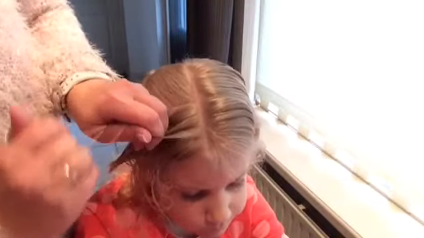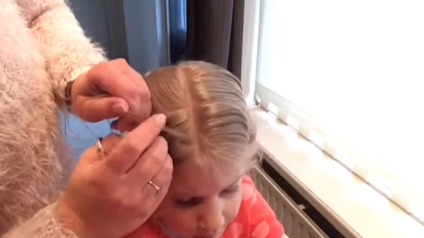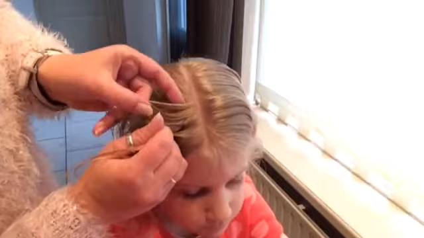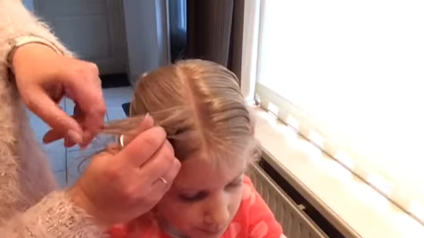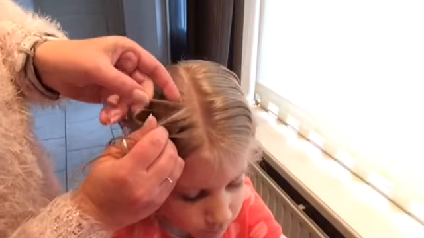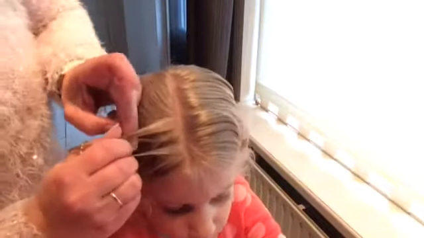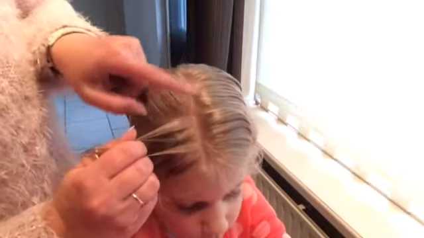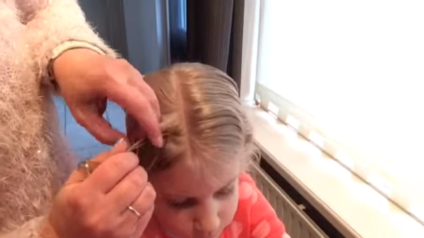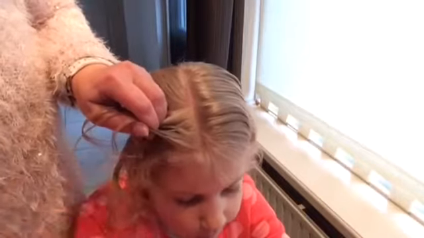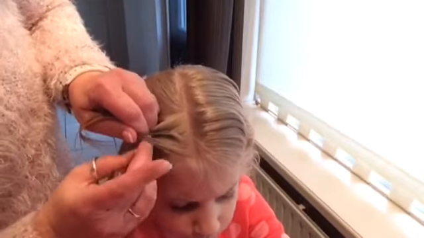The first 2 stitches I don't gather in. Then I start gathering on both sides of the braid. So on the left side and on the right side.